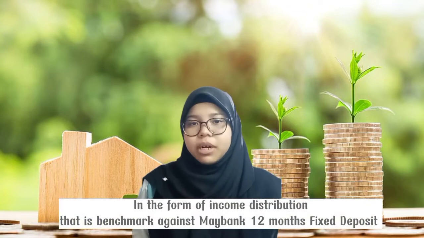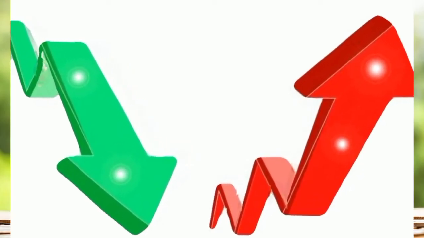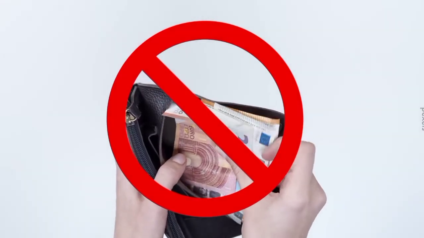Being a fixed price fund, the total return to unit holders of ASB 3 Didik will be in the form of income distribution that is benchmarked against the Maybank 12 months fixed deposit. However, the rate of income distribution may go up as well as down, and it is not guaranteed as it depends on the realized gain generated by the fund, which in return depends on prevailing market and economic conditions. Under the worst market and economic downturn, ASB 3 Didik may not generate sufficient realized gain to distribute its income to unit holders.